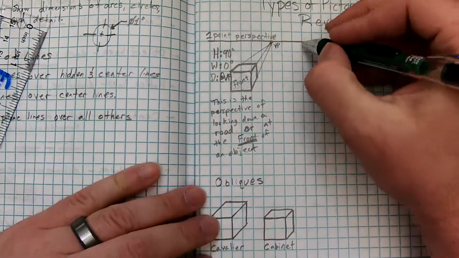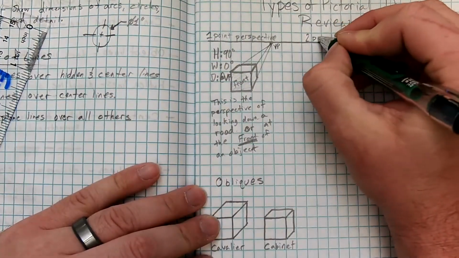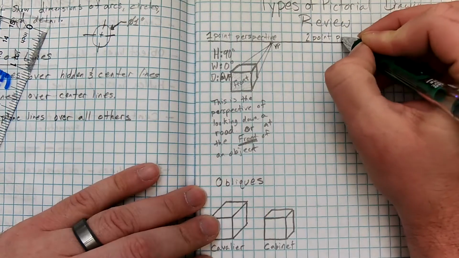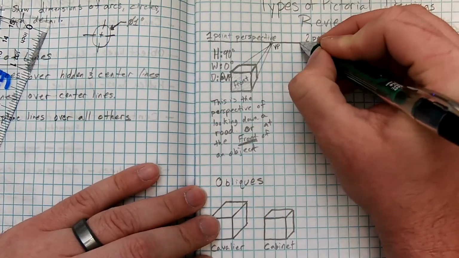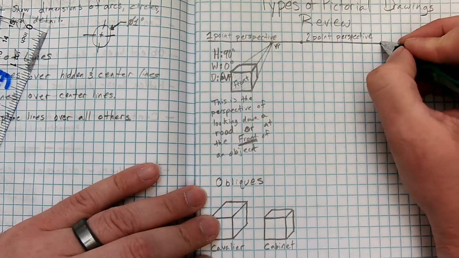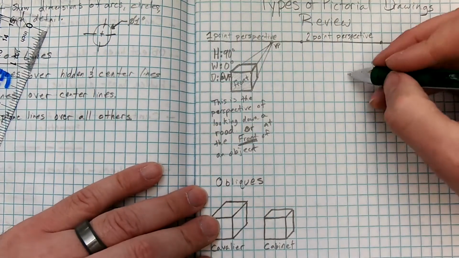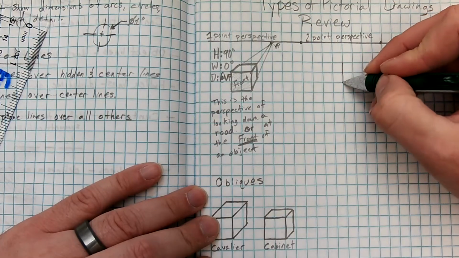If I think about a two-point perspective, we've got 2 points to consider out here. I'm going to have an edge.